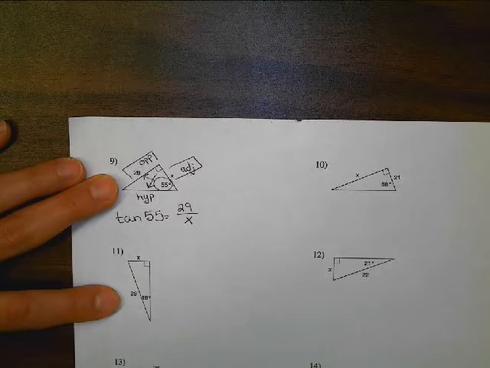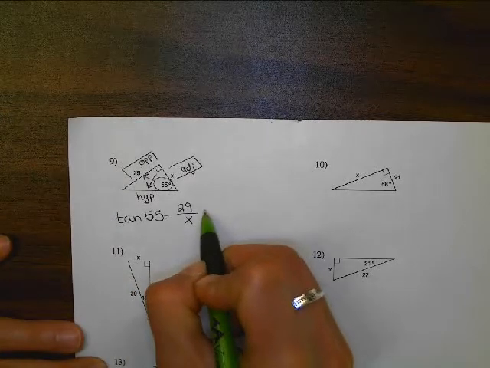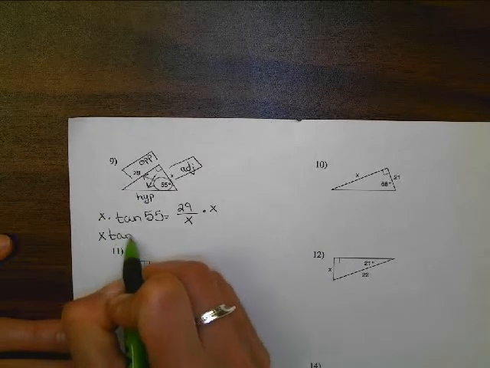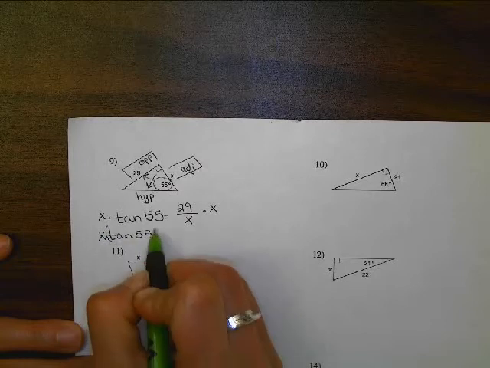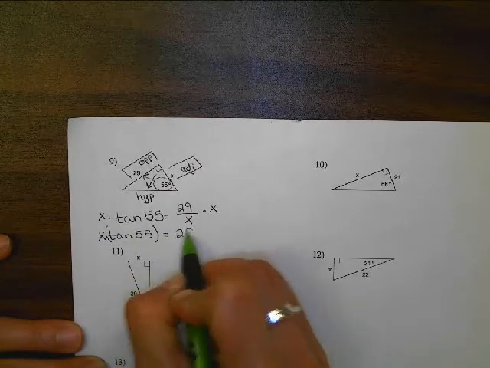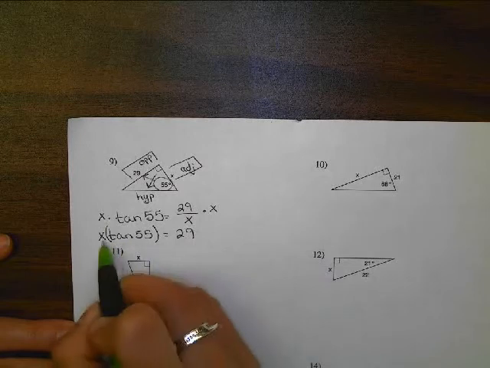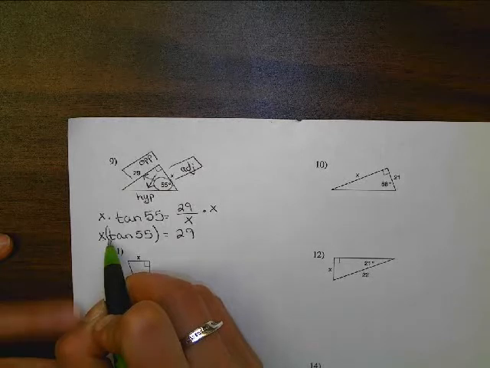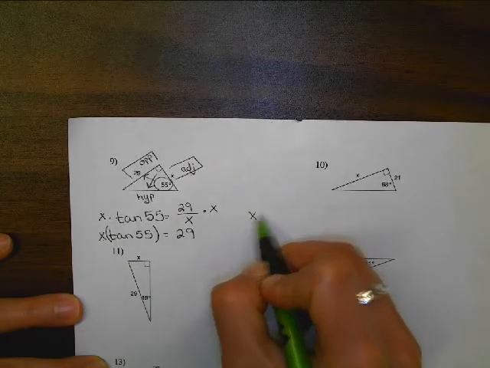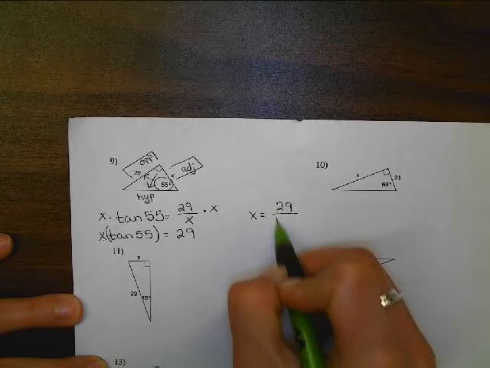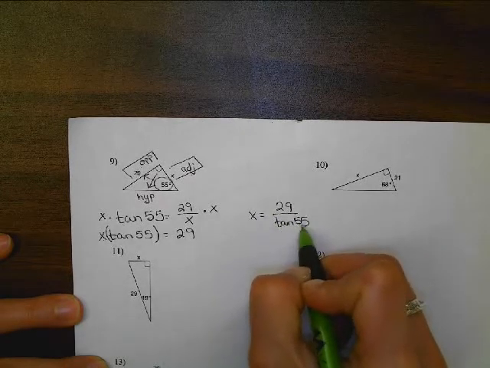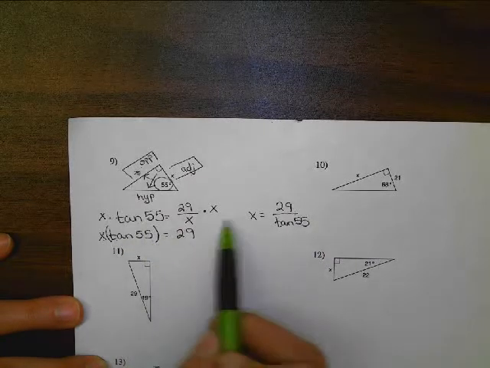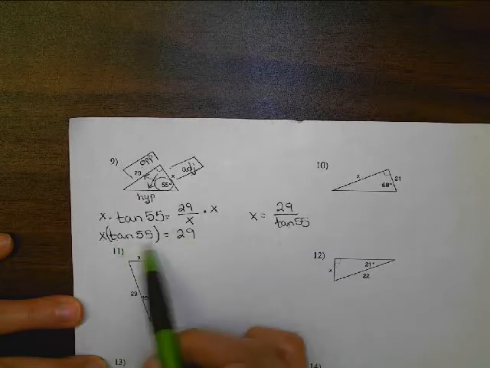Now we just solve for x. So to undo this x here, I'm going to multiply by x on both sides. So now I have x tangent of 55, where the tangent of 55 is in parentheses, that equals 29. Well, now to get rid of this multiplication here, I have to divide, because the inverse of multiplication is division. So now I have x equals 29 divided by the tangent of 55. Now notice I took the whole ratio tangent of 55 when I divided. That's why I put it in parentheses here.